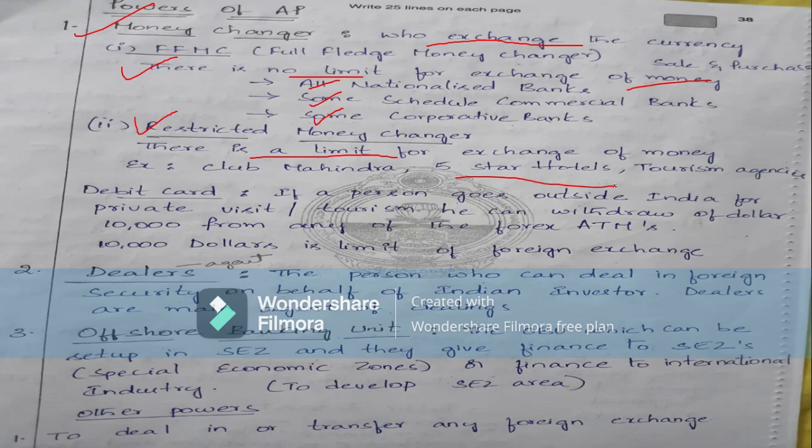So at that time, in order to overcome the problem, a certain, limited amount of foreign currency will be allowed to those star hotels, or else to tourism agencies. So they can also act as money changers, but there is a limit. It is an authorized person, and there will be a limit for exchange of money.